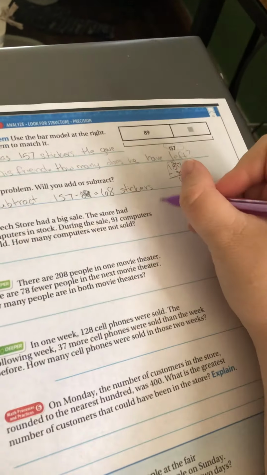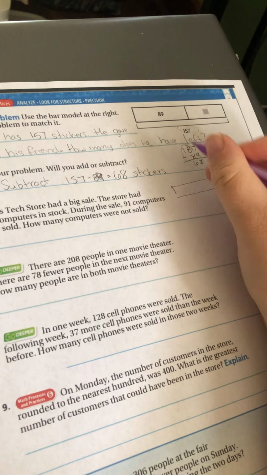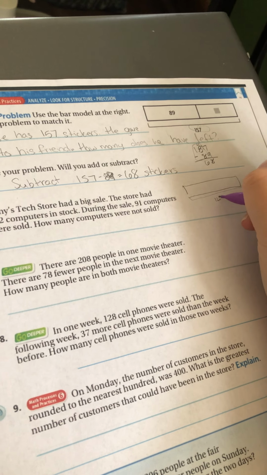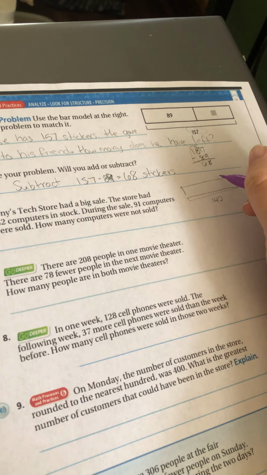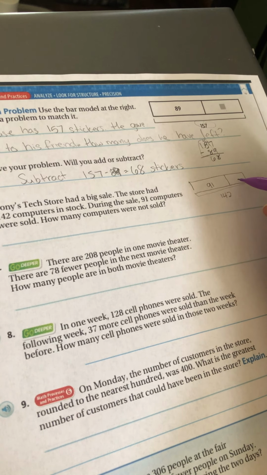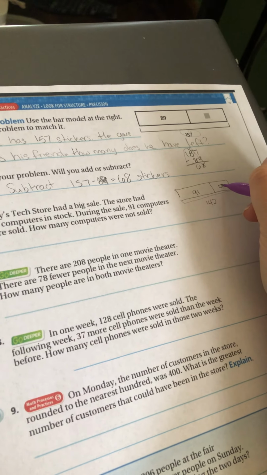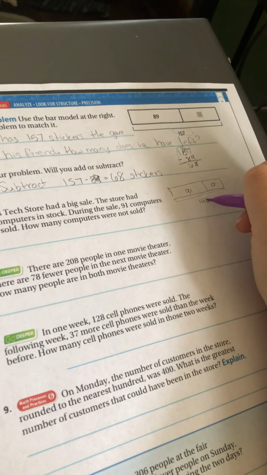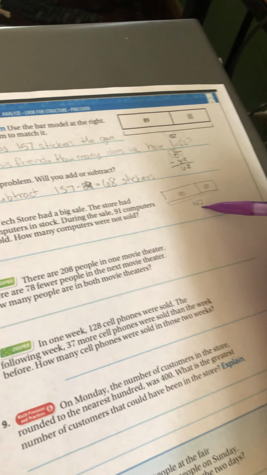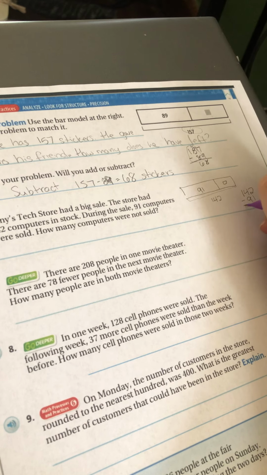So I'm going to draw a bar model. And just like up top, they gave us a total. They had 142. Okay, during the sale, they sold 91. So we need to figure out how many are left to get back to the total amount that we had. So we're going to do 142 minus 91.